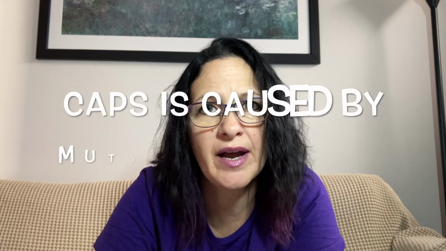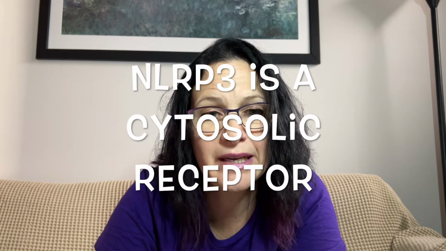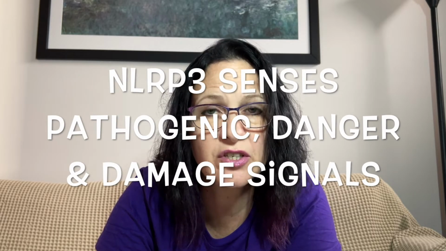CAPS is caused by a mutation in NLRP3. NLRP3 is a gene that codes for a protein, also called NLRP3, that's a cytosolic receptor, meaning that it floats about in the cell, unlike membrane-bound receptors that sit on a cell membrane and sense things outside of a cell. NLRP3 senses certain pathogens and danger or damaged cell signals.